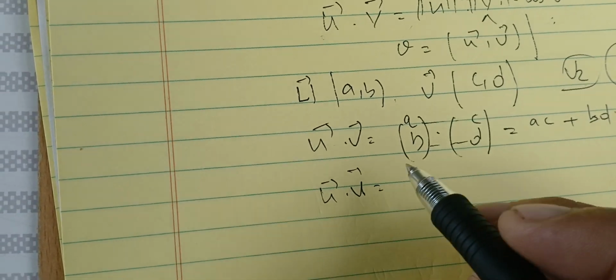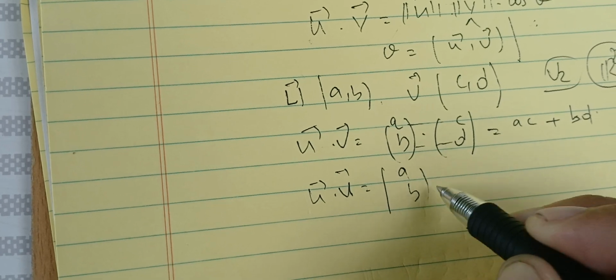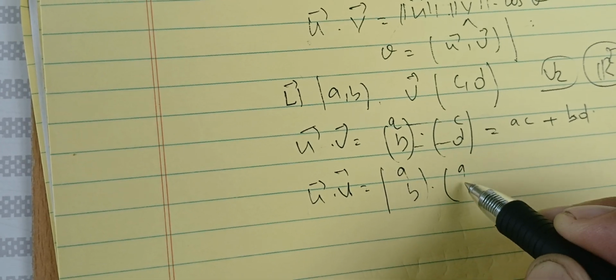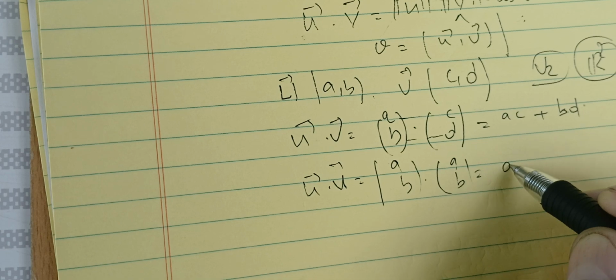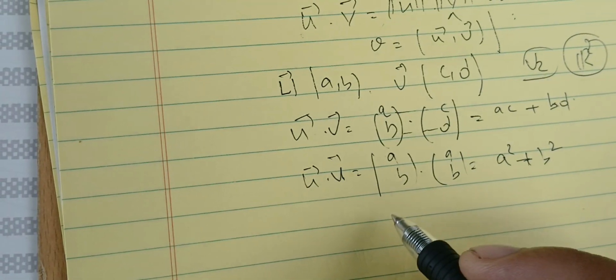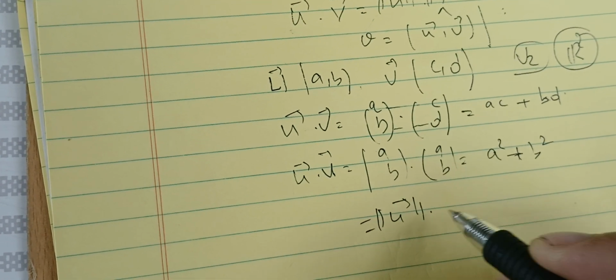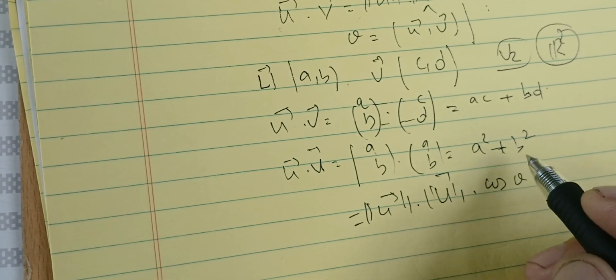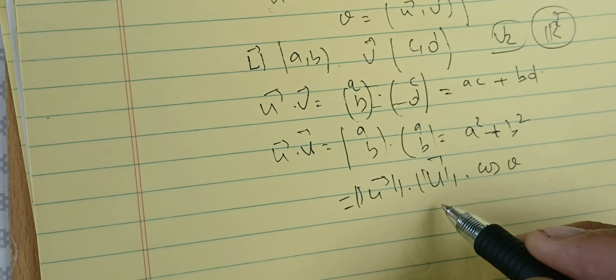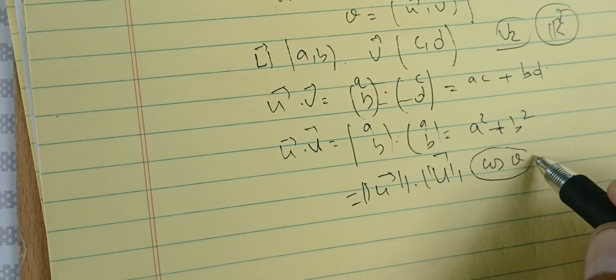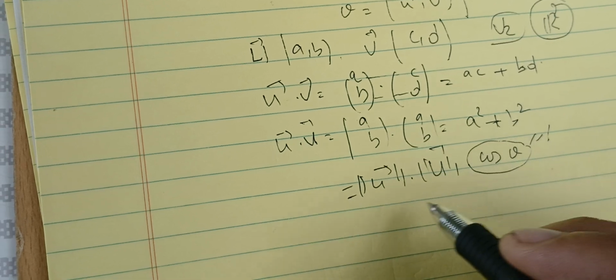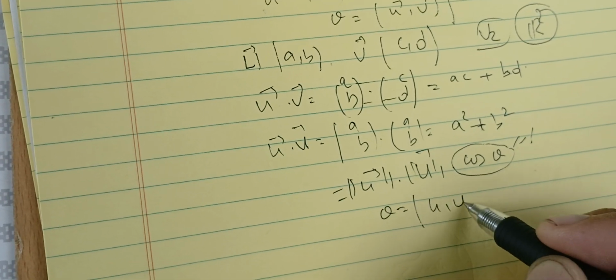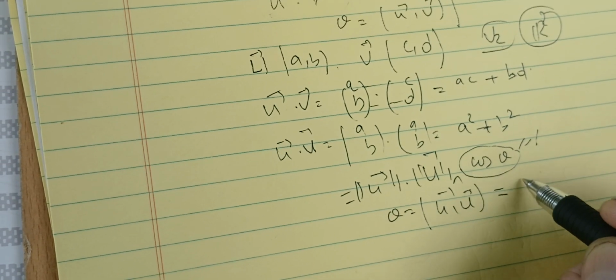For instance, we can use this one to find the dot product of u with itself. In this case, what we have is (a, b) dotted with (a, b), and we have a squared plus b squared. And according to this definition here, we have the norm of u times the norm of u times the cosine of theta. And theta in this case is 0, therefore the cosine is 1, because theta is the angle between u and u, which is 0.